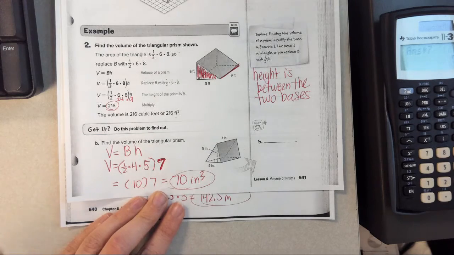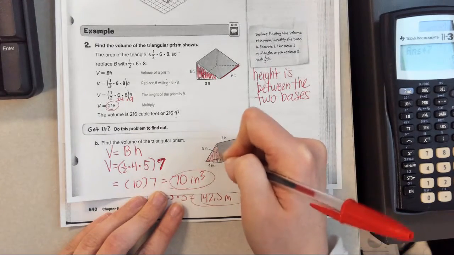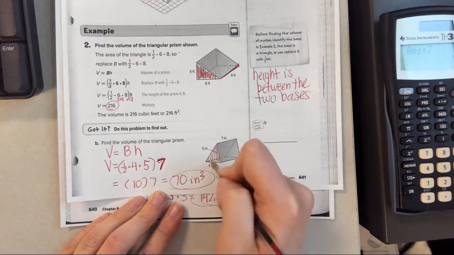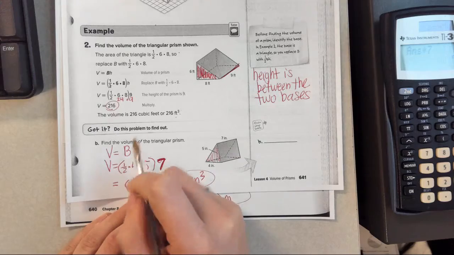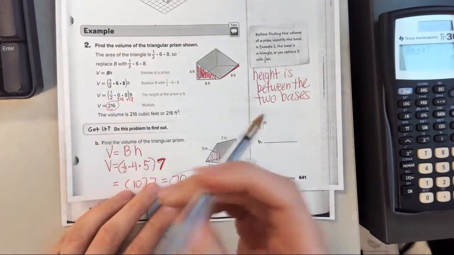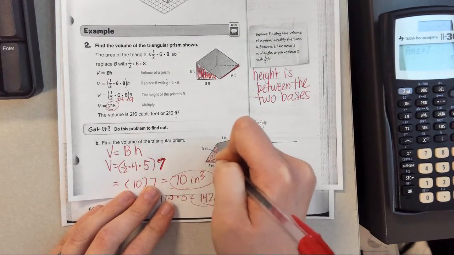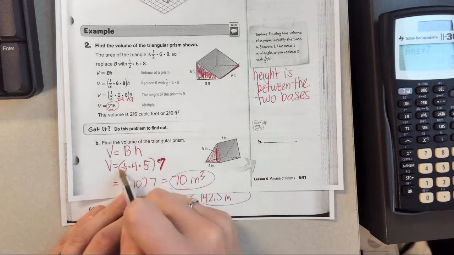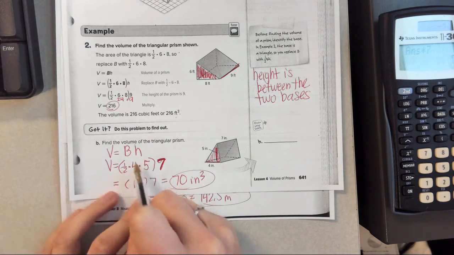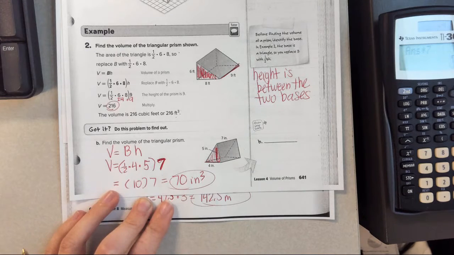This is the way I tend to like to do it, and I will mostly do it that way when we work in class. So to find the area of this base, this triangle is the base, and so I know that for a triangle, okay, for this triangle, this is the base, this is the height, so it's 1/2 base times height. Well, that's 10, because you multiply it by 1/2.